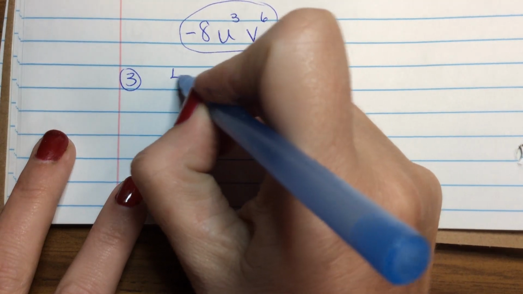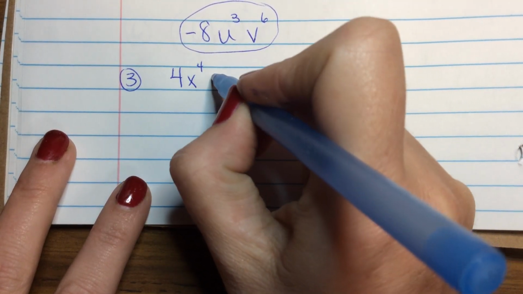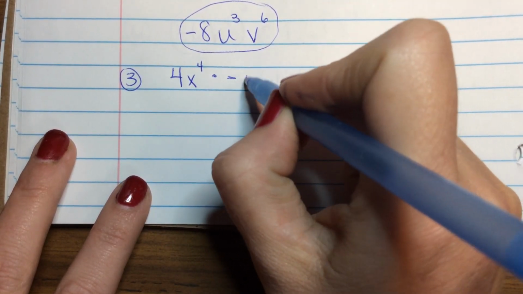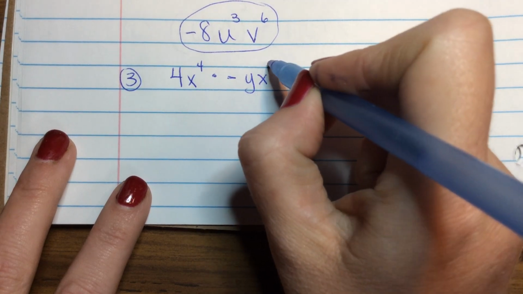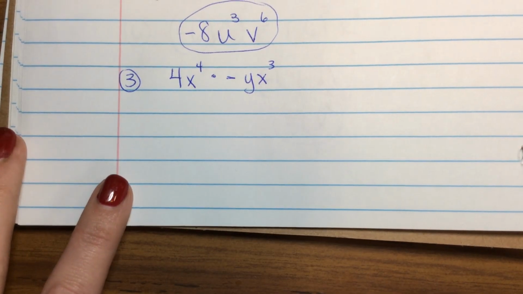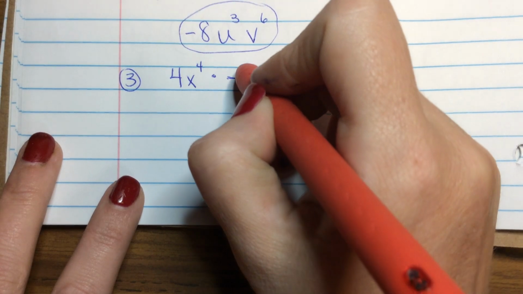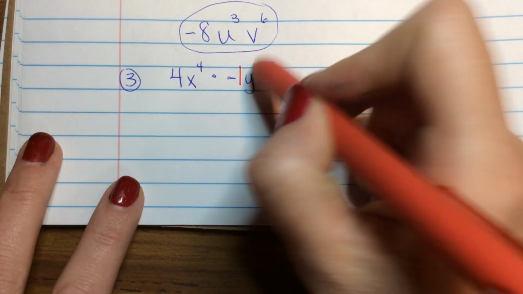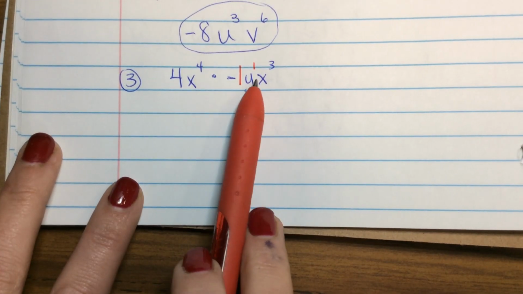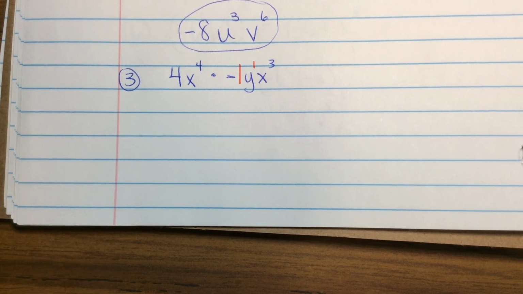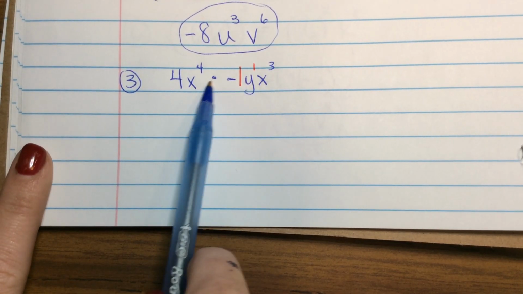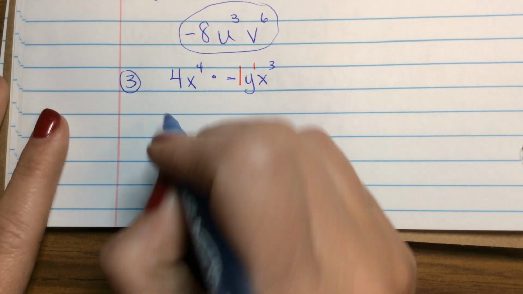Okay, number 3. Number 3 says 4x to the fourth times negative y x to the third. We have to go back through and fill in a 1, a negative 1 here, and then a 1 there. Actually, the y is not going to change because there's no other y's for it to go with, but we'll still write it.